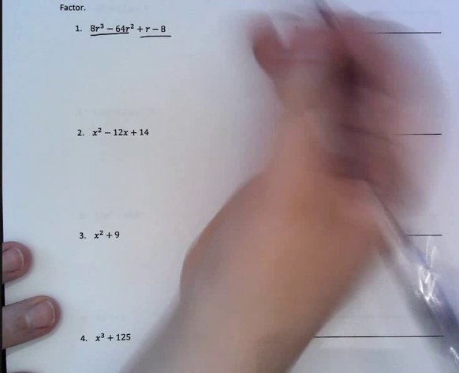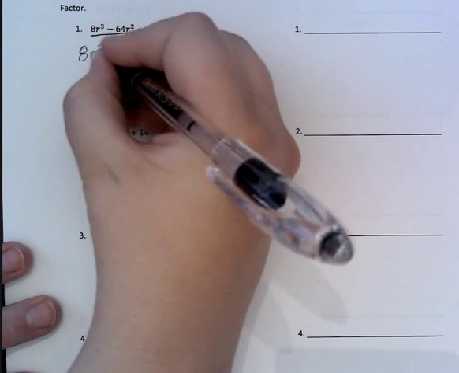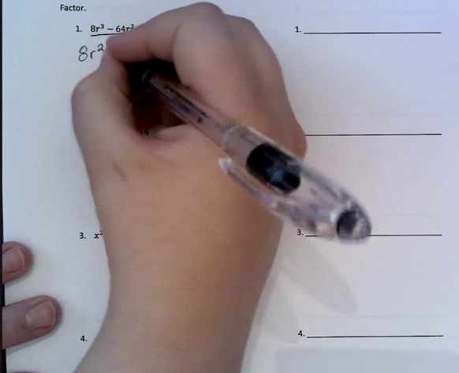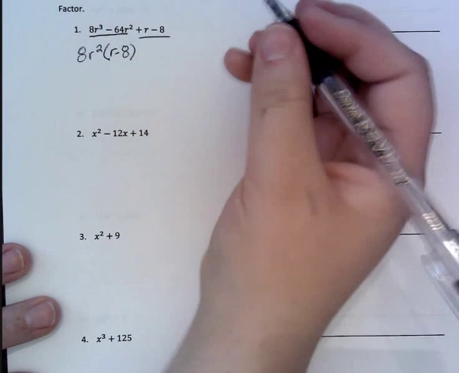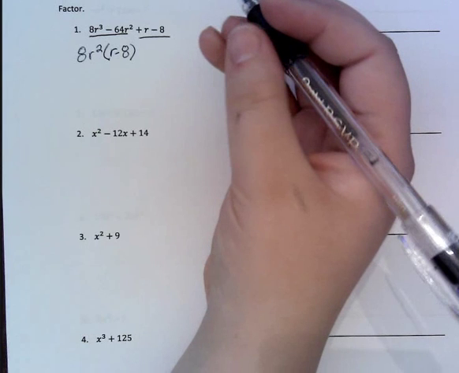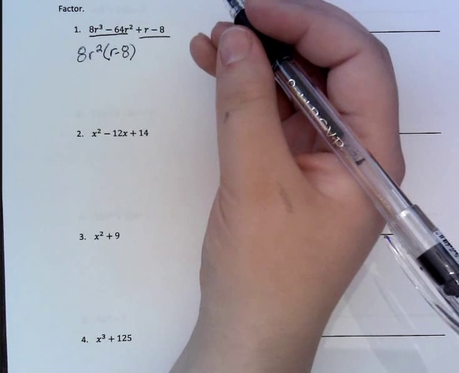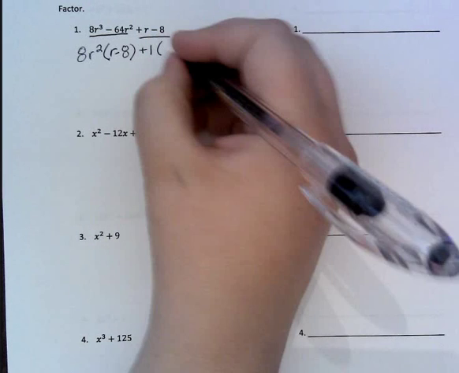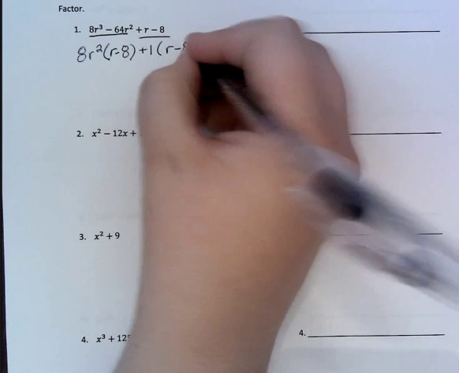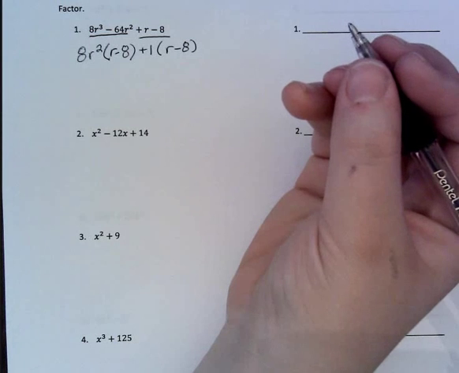So my greatest common factor here would be 8r squared, which would leave me with r minus 8. And then over here, well, there isn't anything they have in common, but you have to write something. So we're going to write a 1. We're just going to pull it out because that won't change anything. And that would leave us with an r minus 8 in those parentheses.